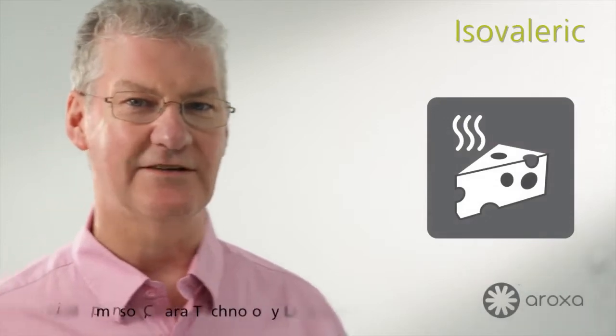Let's take a look at isovaleric character, a cheesy flavour found usually in hoppy beer. The isovaleric character originates from hops. In fact, it originates from the alpha acids in hops. Those alpha acids, the compounds which ultimately are responsible for the bitterness in beer, can break down during storage of hops or hop products, releasing isovaleric acid.